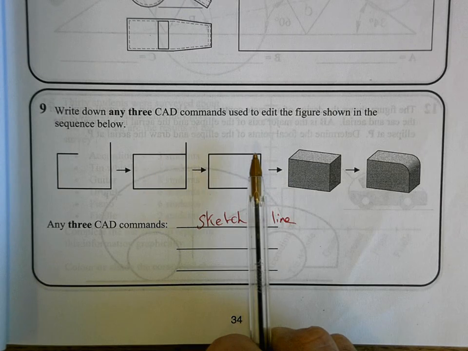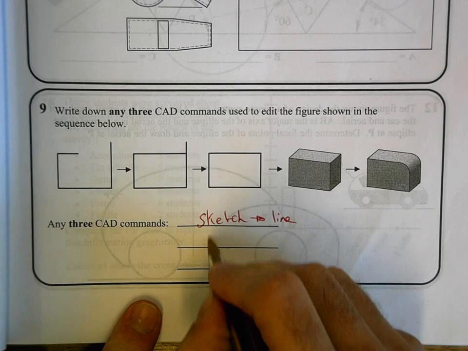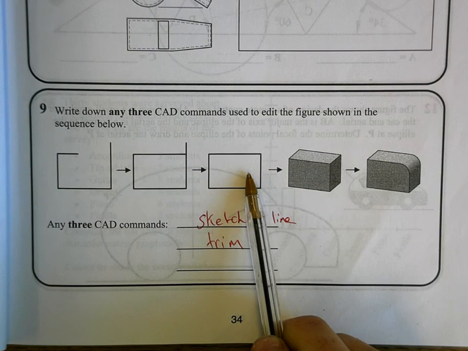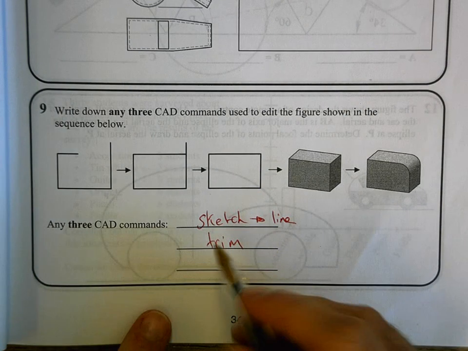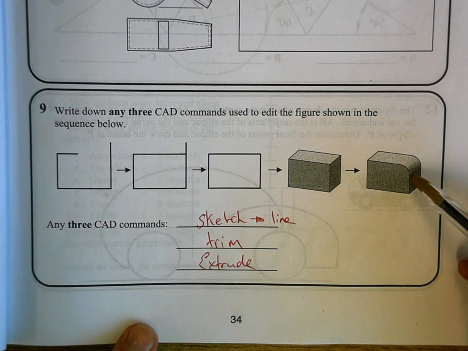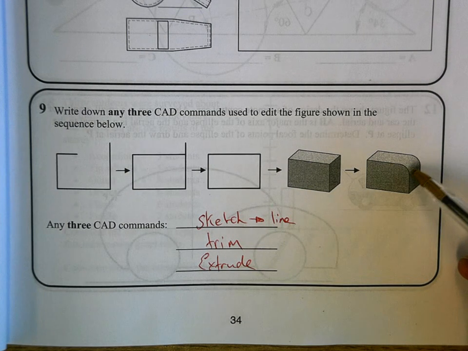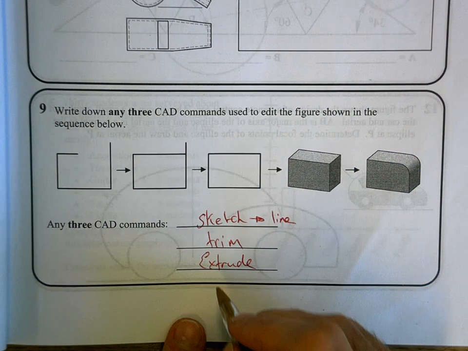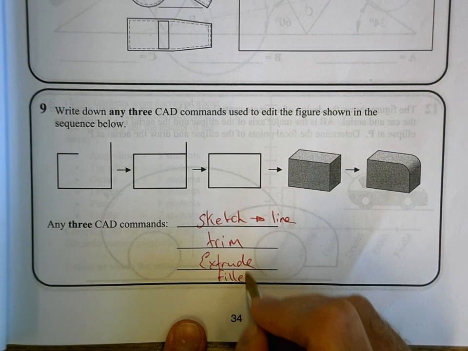Now if you want to remove something in SolidWorks, you're selecting the Trim command. And then finally from the third graphic to the fourth, we have an Extrude. And the last command, you can see the corner is taken off it. It's not taken off at an angle, it's rounded off. And when you round off the corner, it's known as a fillet.